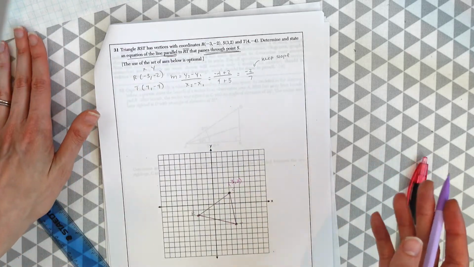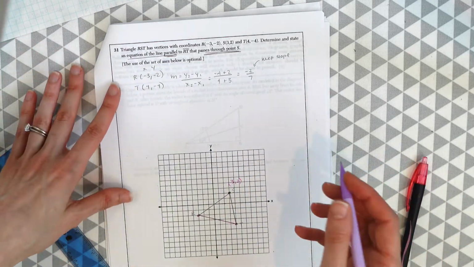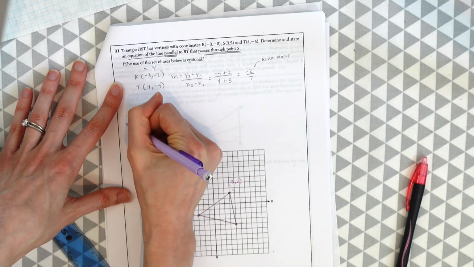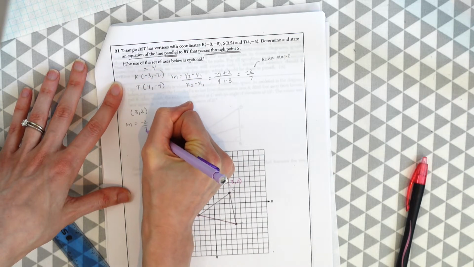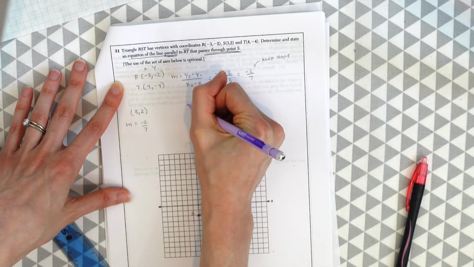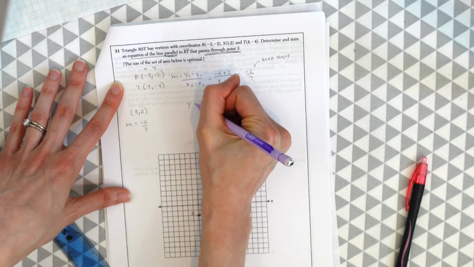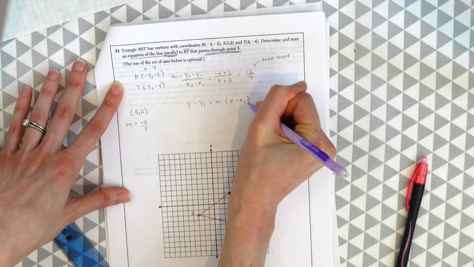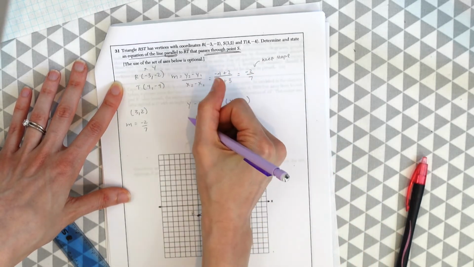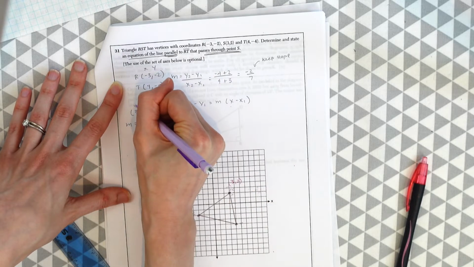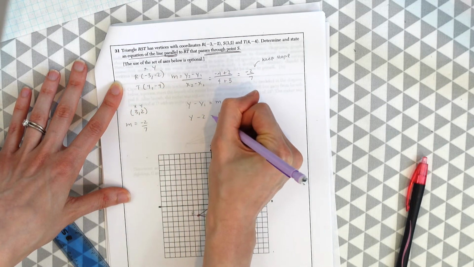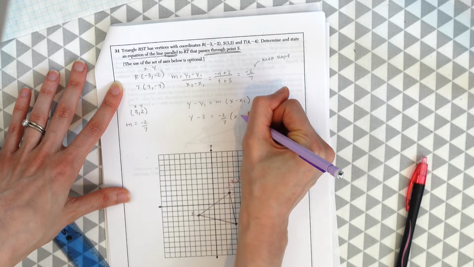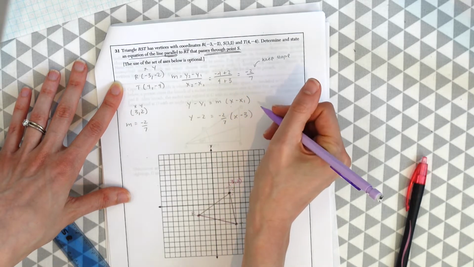Using an equation of a line in point-slope form, we can fill this out right away. Our point is (3, 2) and our slope is -2/7. Point-slope form is just the formula y minus y1 equals m times x minus x1. So if we fill this in, we get y minus 2 equals the slope -2/7 times x minus 3.